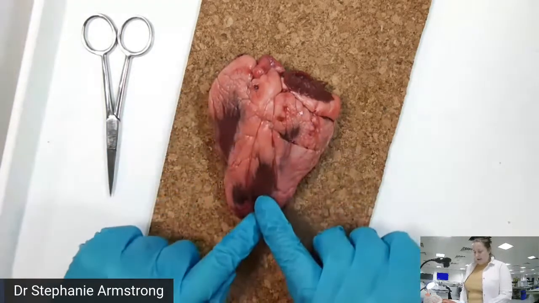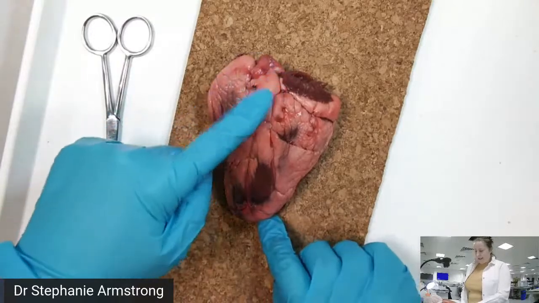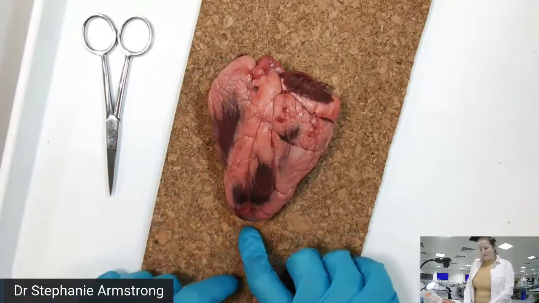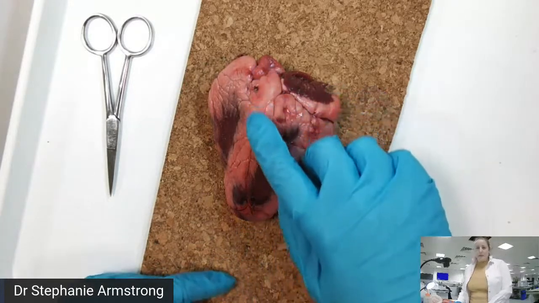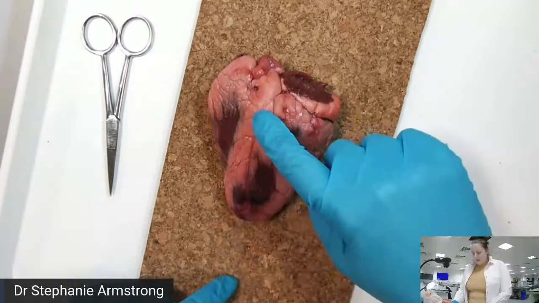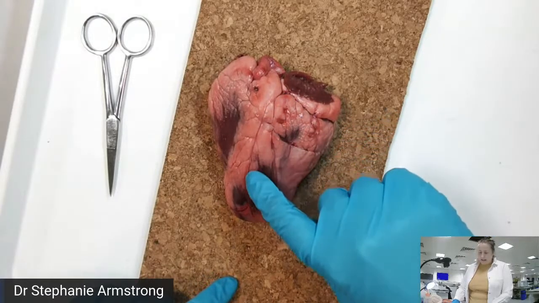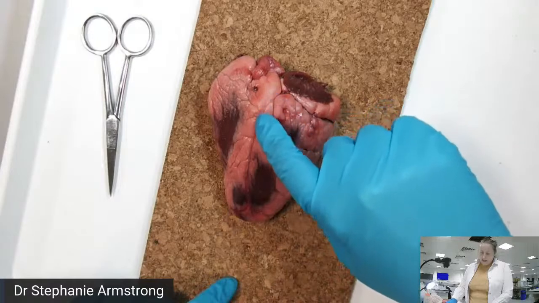So back to our heart here then. You can see that it's got these fatty deposits, and that's normal. All hearts have some fat around the outside of them. It's there to help protect the heart. And you can also just make out here, there's a kind of a ridge along the midline, which is actually the coronary artery.